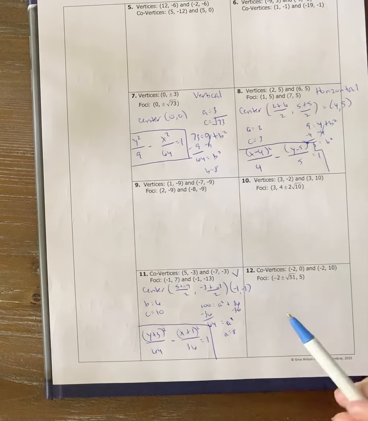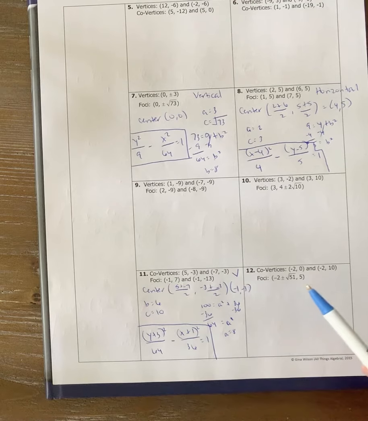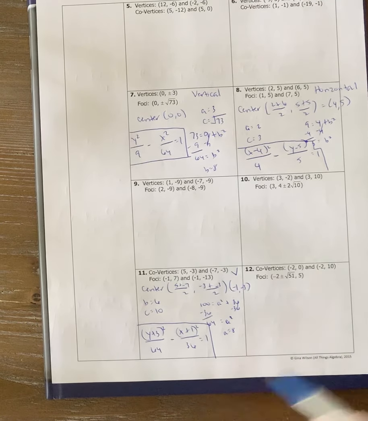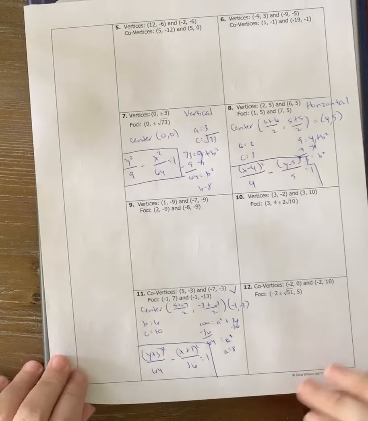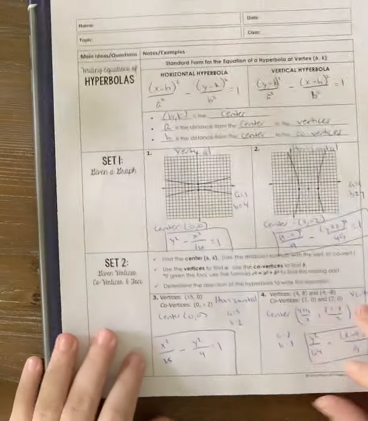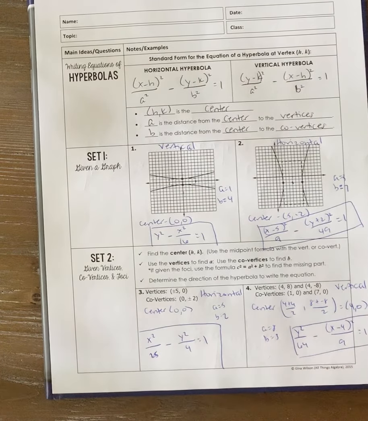And you're going to end up doing the same kind of thing on this one as well. So that's how you would solve each different type of problem. So this is hyperbolas, graphing hyperbolas, and writing equations of hyperbolas.